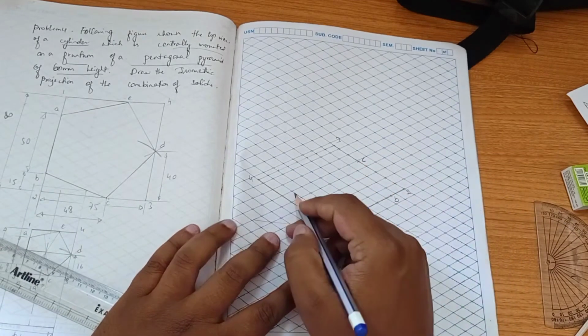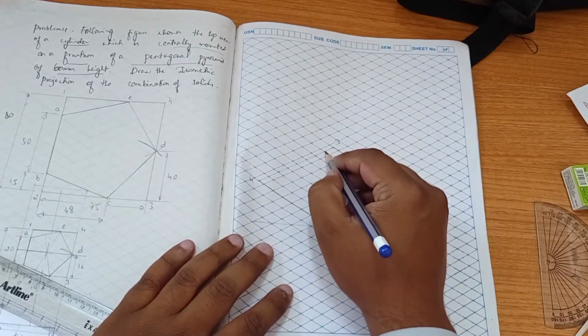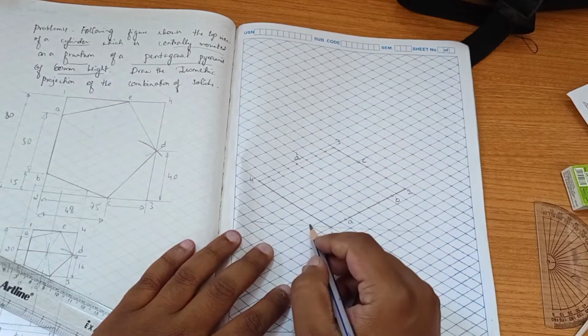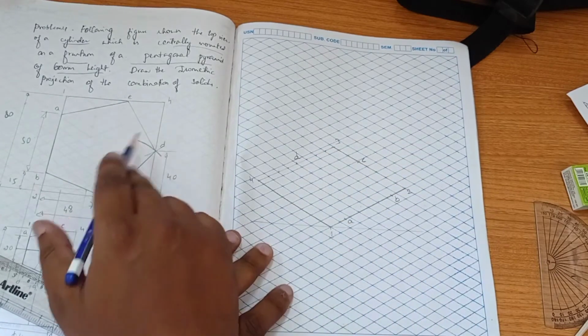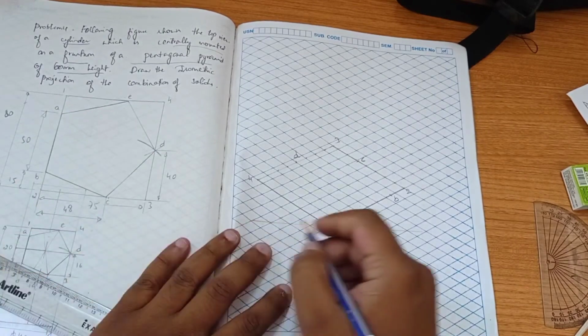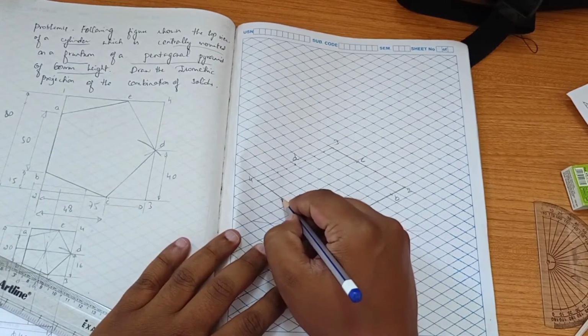It is C. Now from 3 to D it is 40, which means 4 boxes: 1, 2, 3, 4. It is D. Now from 4 to E, I can take 1E, which is exactly equal to 2C, that is 48: 1, 2, 3, 4. 48 means it is here.